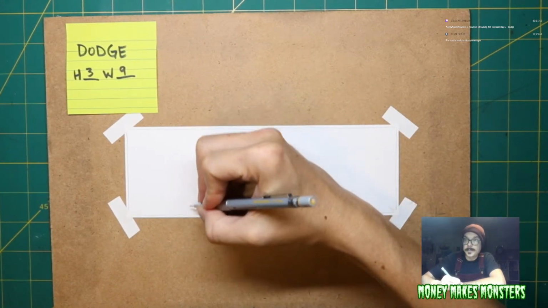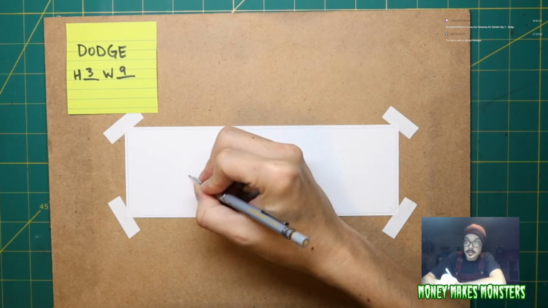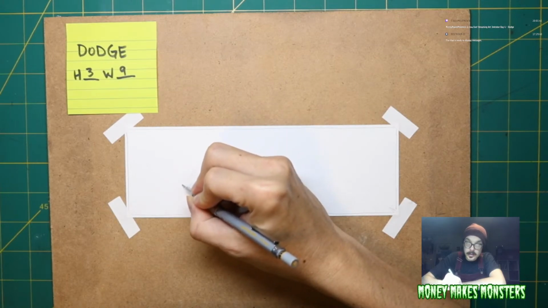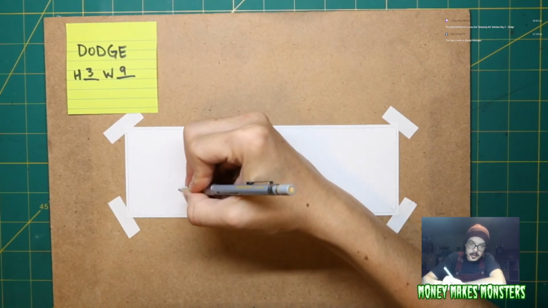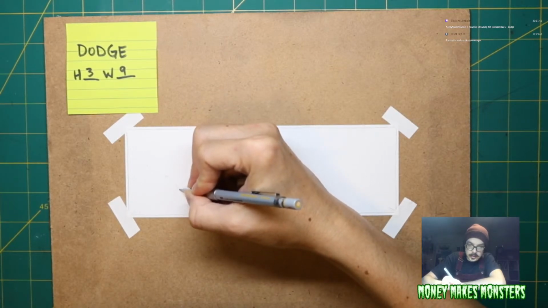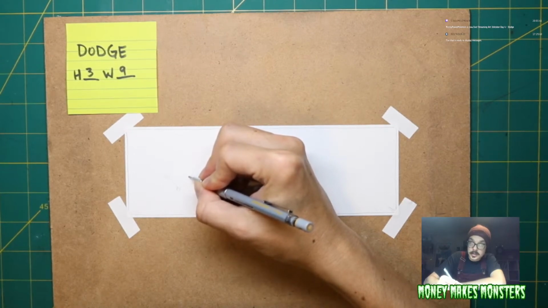Okay. So torso and body, hook out to the foot, circle for the foot, circle for the knee. Torso is here above the thigh.